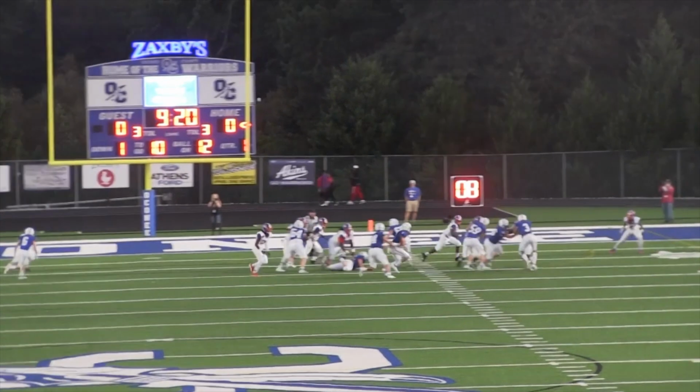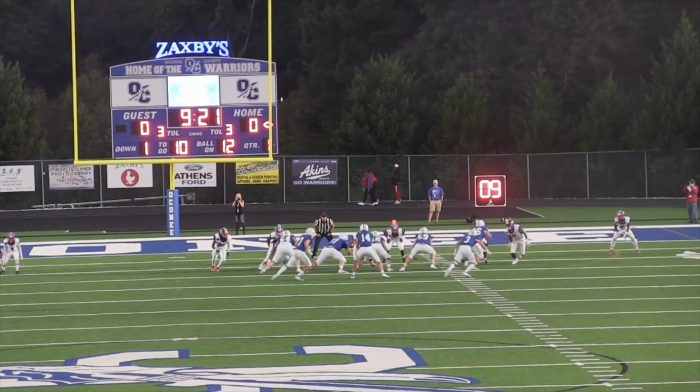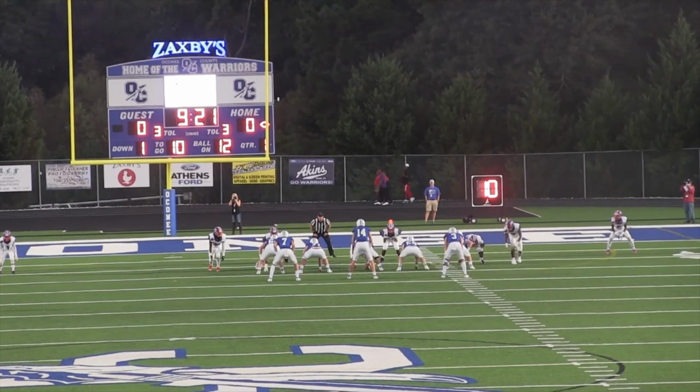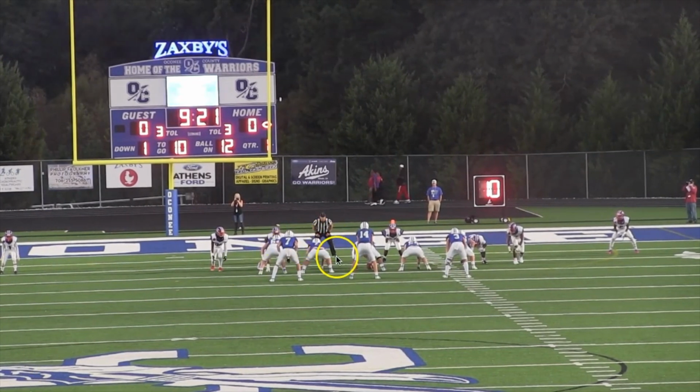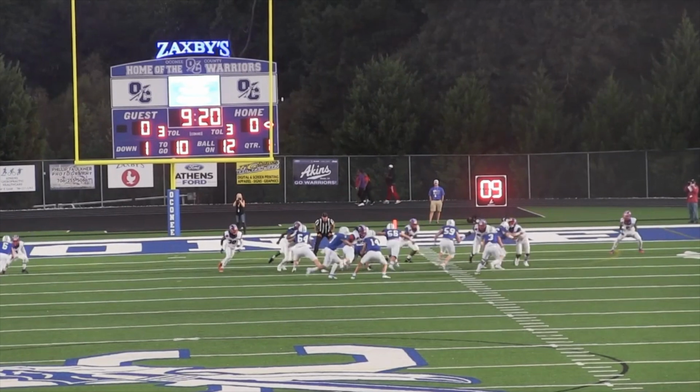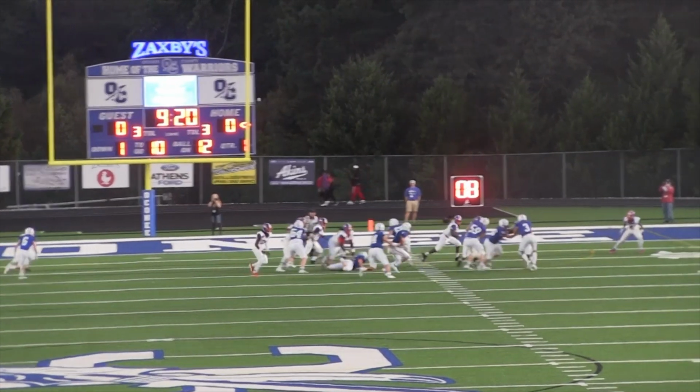So it is illegal for the guard to block that nose guard below the waist there, because the nose guard is head up on the center. And now if the nose guard is lined up here in the gap, he can block him below the waist legally. Again, the question though is, he doesn't really get good contact. He doesn't take him down.